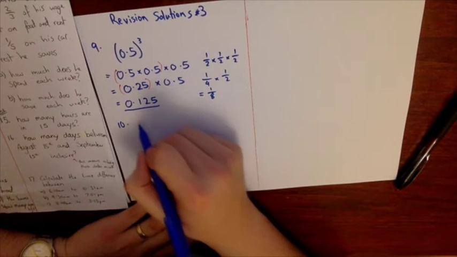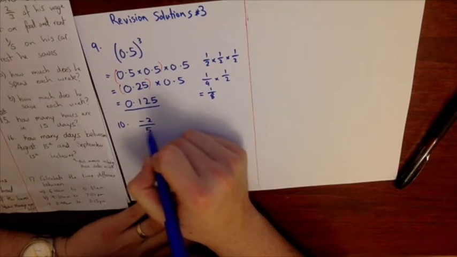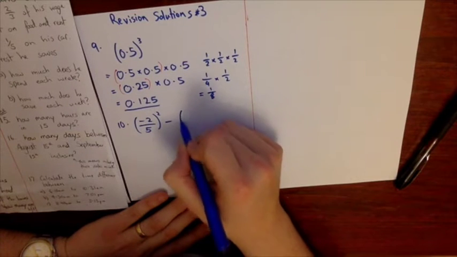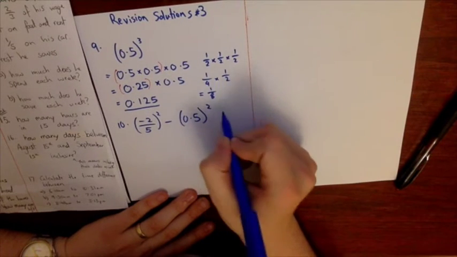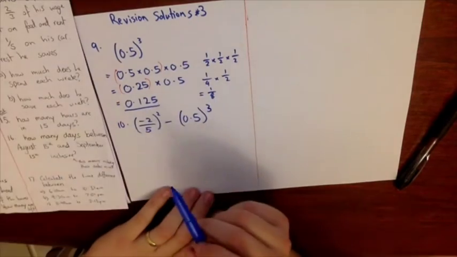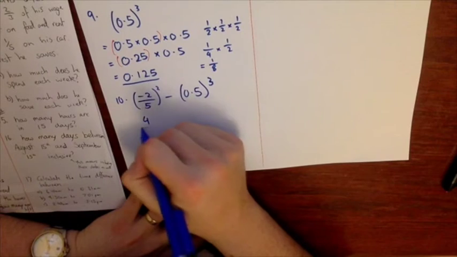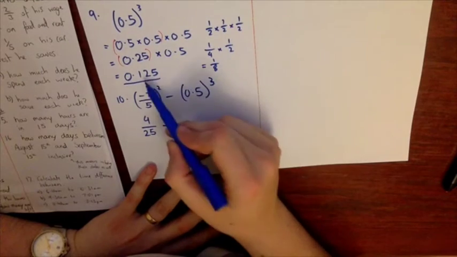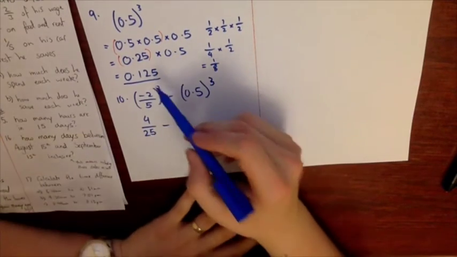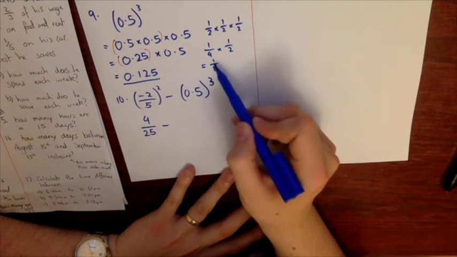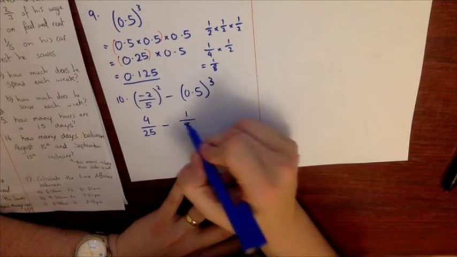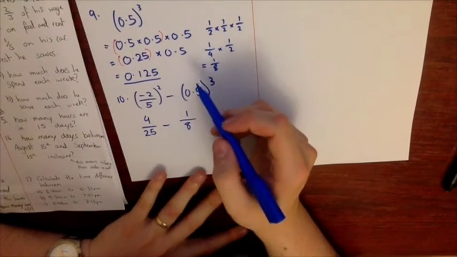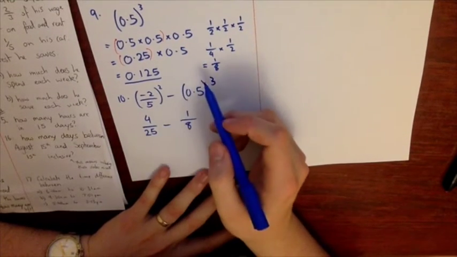Question 10. Now we combine our last two answers for the last two questions. Our answer to question 8 was 4/25. So 4 over 25 minus our last one here, which was 0.125. But since we're using the fraction version here, we should use the fraction version of this second one, 1/8, same as our 0.125. Okay, we would need to make these have a common denominator.